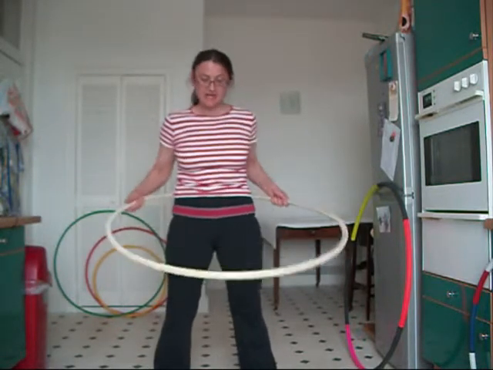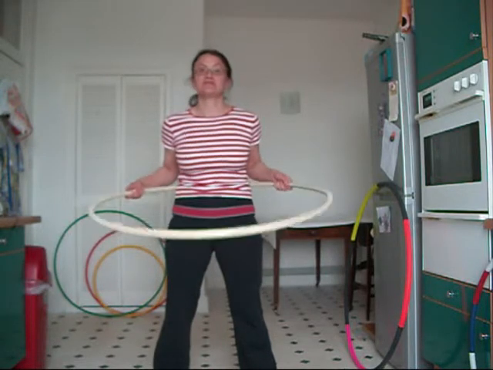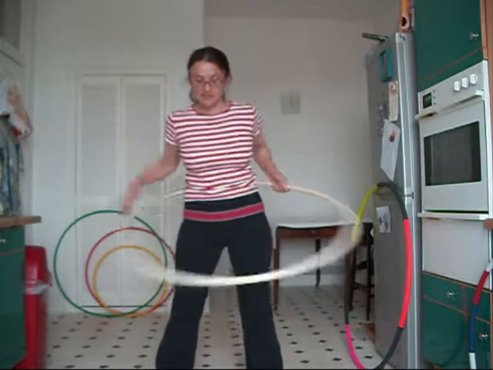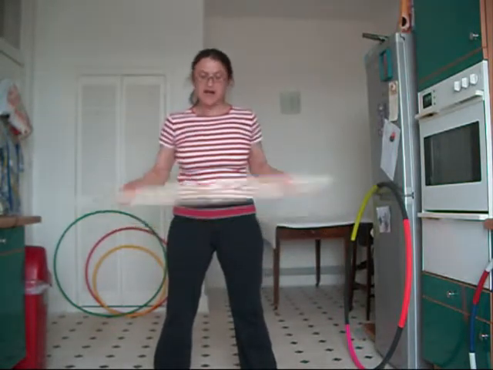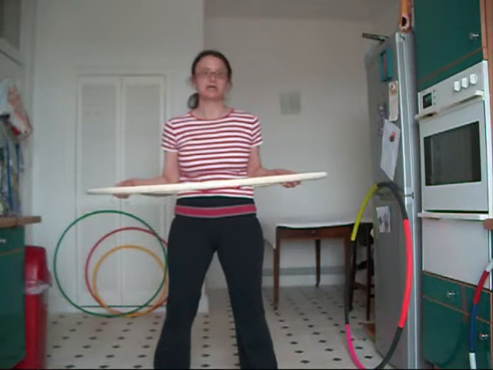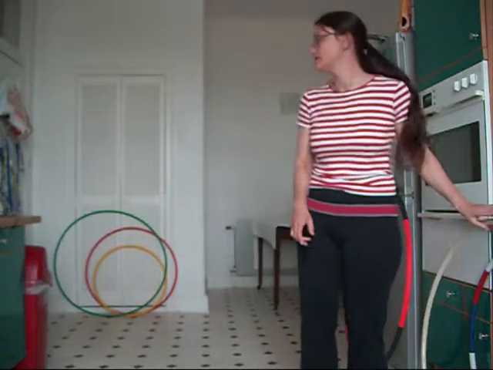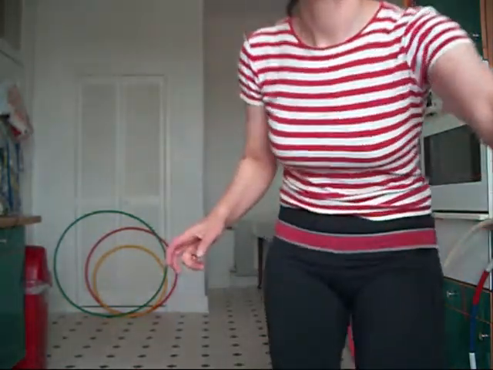But if we think about the speed that the hoop is actually going, let's call it the time it takes for the hoop to go around. How fast are the different bits of the hoop travelling? If we go back to Piggy, Piggy's gone.